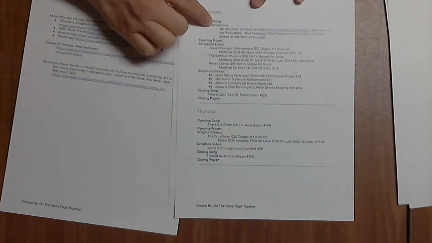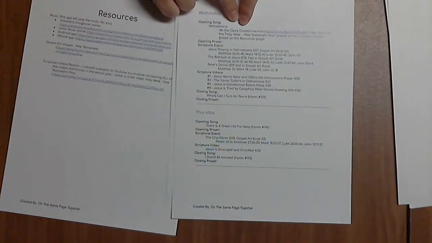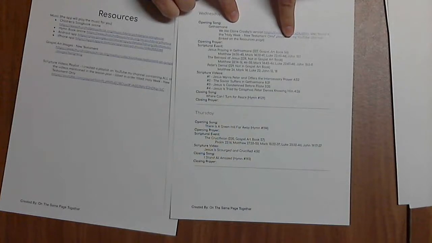So here we have the opening song. I have specifically linked a version that we like. It's also on the playlist.